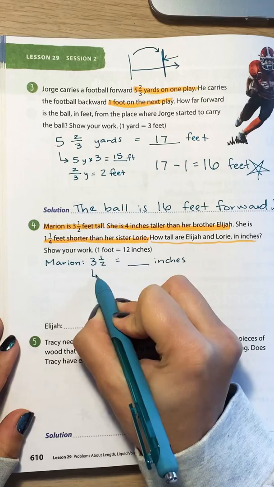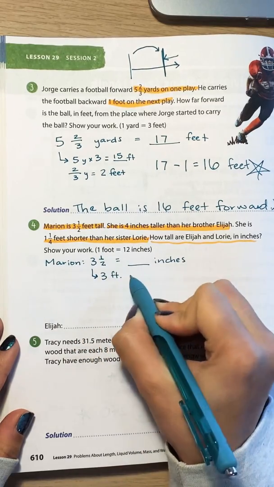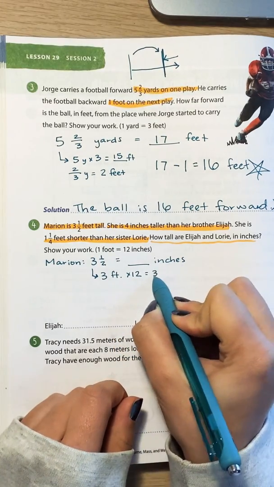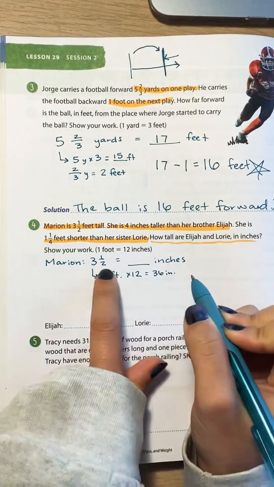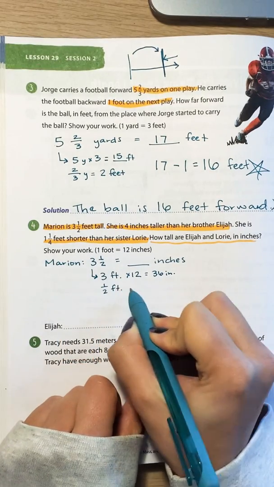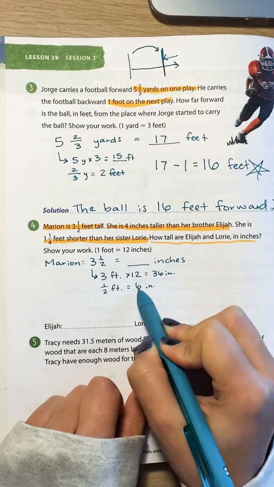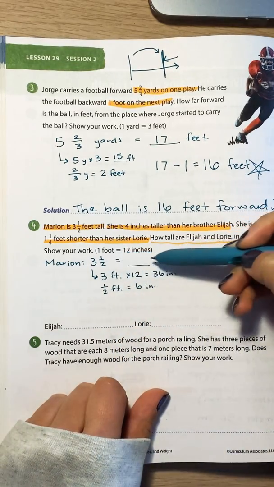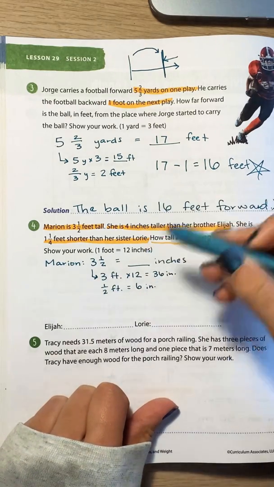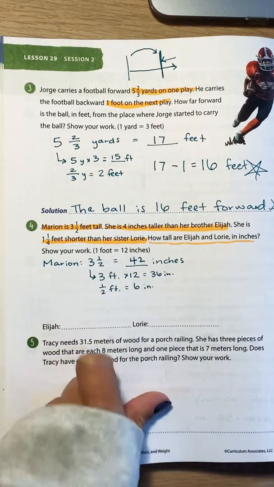Okay, so the 3 feet times 12 inches equals 36 inches, but then this half a foot. Half a foot is 6 inches. So I need to add those together to figure out Marion's total height in inches. So 36 plus 6 is 42 inches. So that's how tall Marion is.